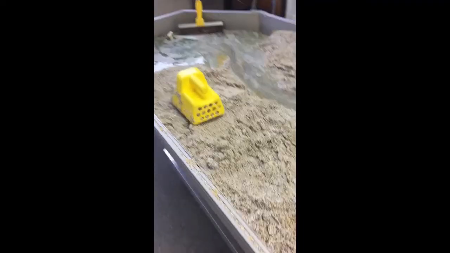I want to show you guys the features of a young, mature, and old river. The first river that I'm going to show you is a young river. In a young river, the shape of the valley is mostly V-shaped.